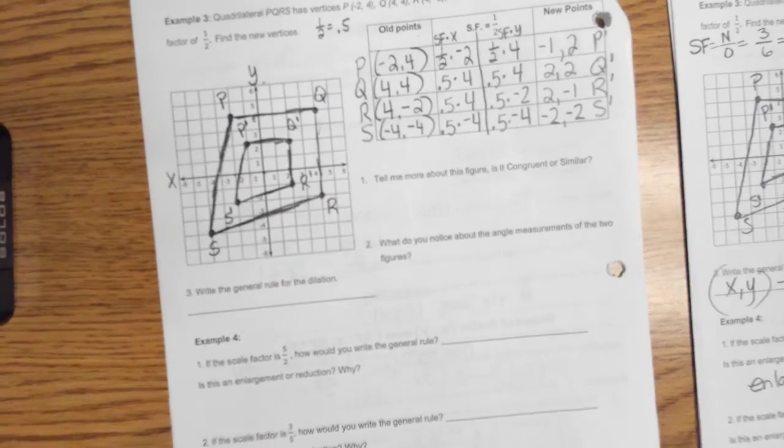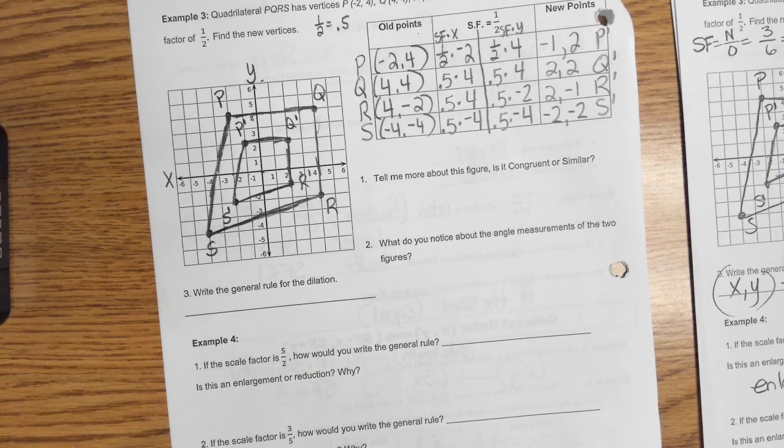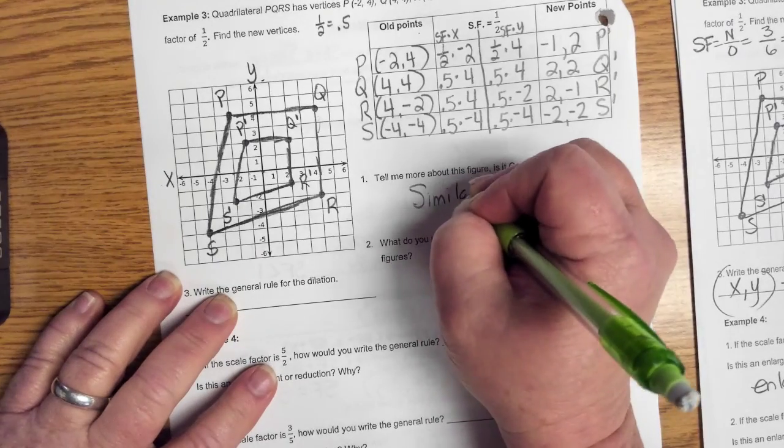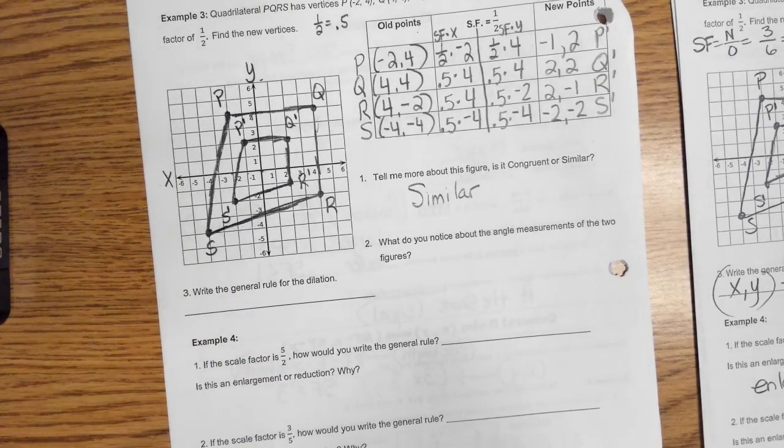And you see how the figure is the same shape, but it is a different size, isn't it? So, is this congruent or similar? Similar. What do you notice about the angle measures? Very important here. Are the angle measures the same?